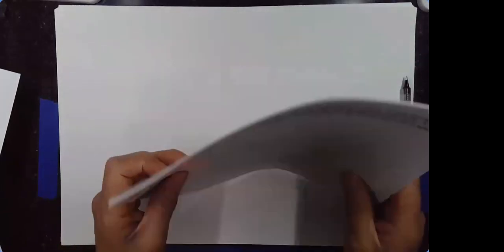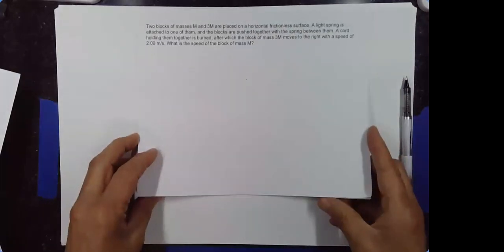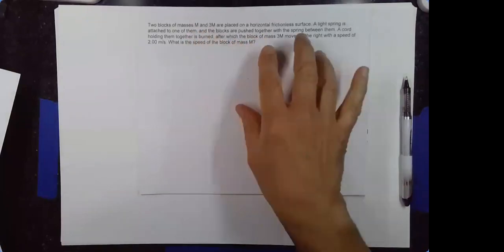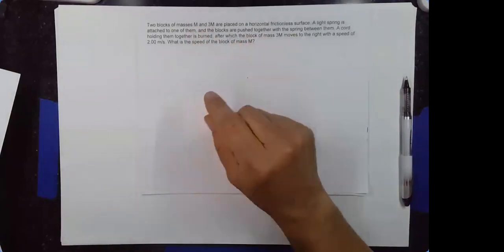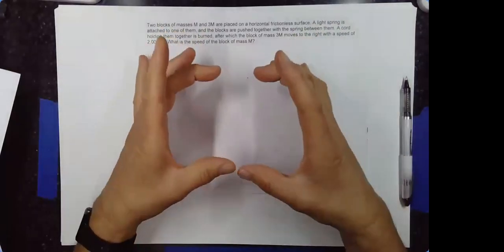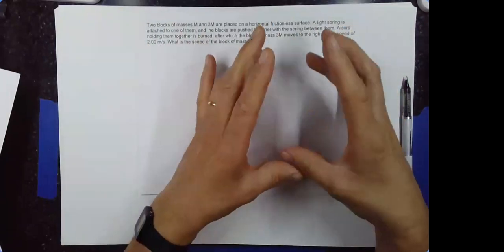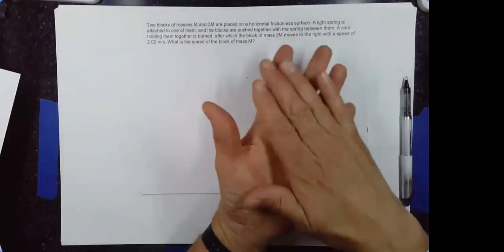And here's another one. This is a situation where you start with no momentum and end up with some. So we'll have two blocks, masses m and 3m, placed on a horizontal frictionless surface. This could be like an air hockey table. Maybe you've got one air hockey disc by itself, and then you take 3 air hockey discs and stack them together and glue them somehow.